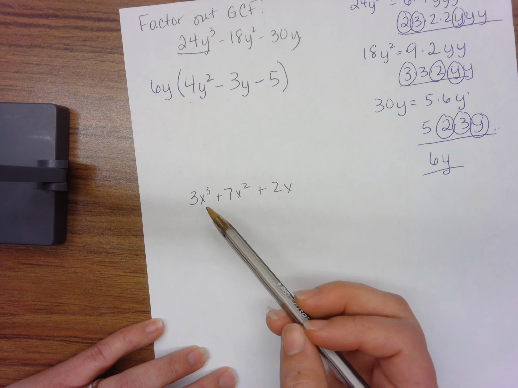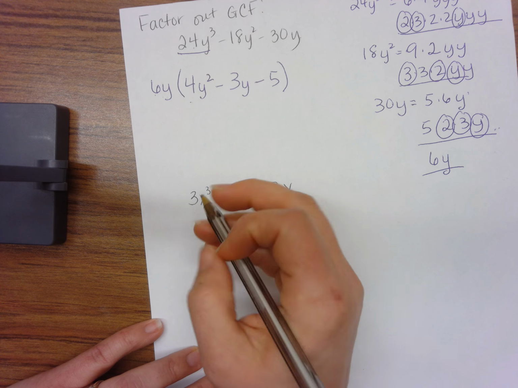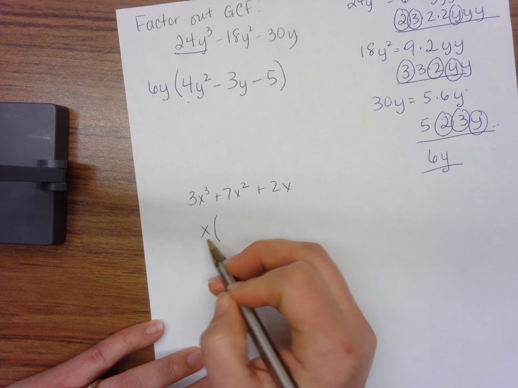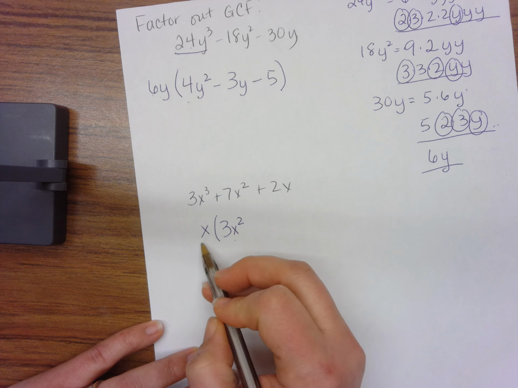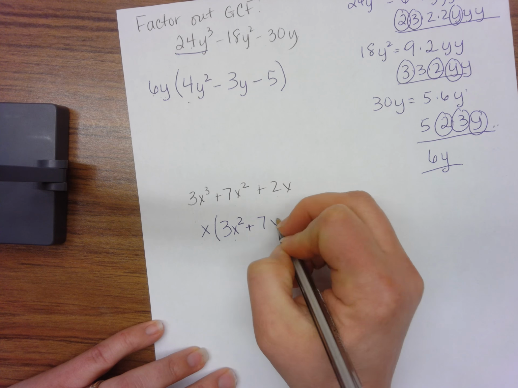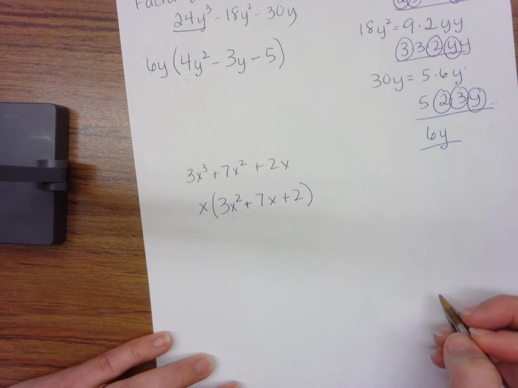But this has 3 x's, this has 2, and this has 1. So they do have 1 in common. So I'll factor out the x, okay? So that means I'll have a 3x squared here, because this times this will give me this. This will give me 7x, and then plus 2, and that's the greatest common factor.